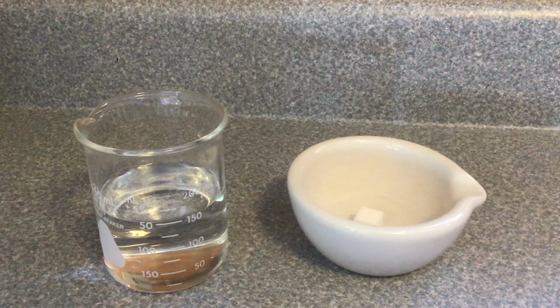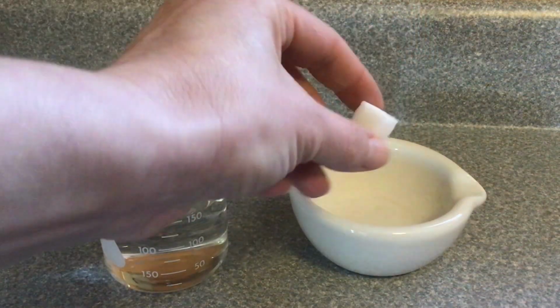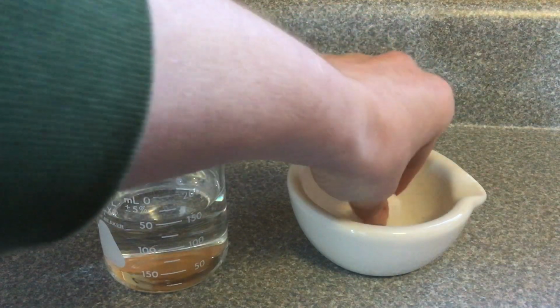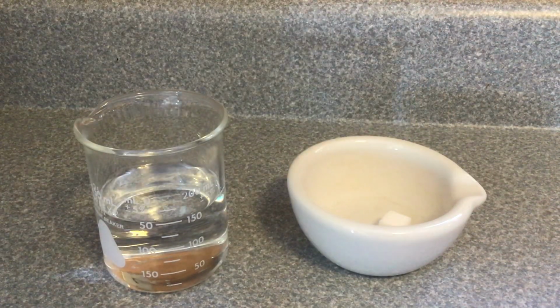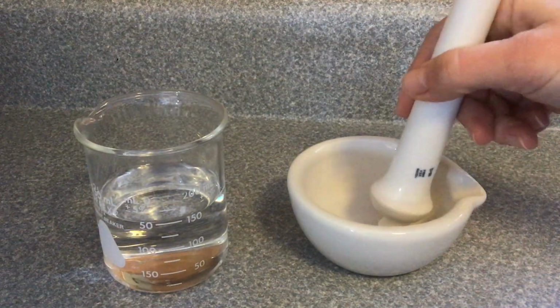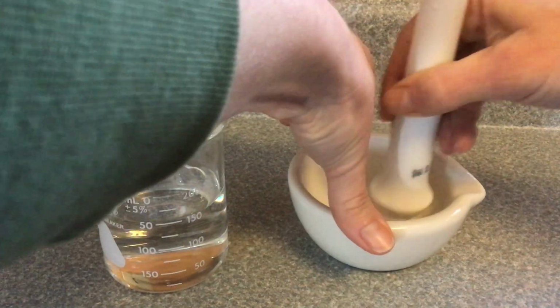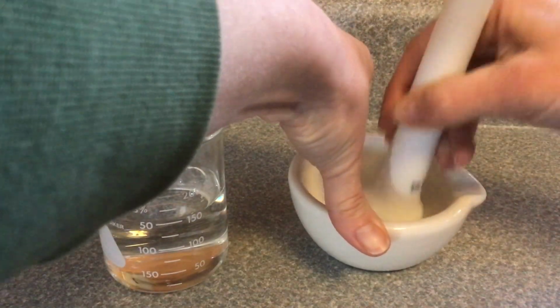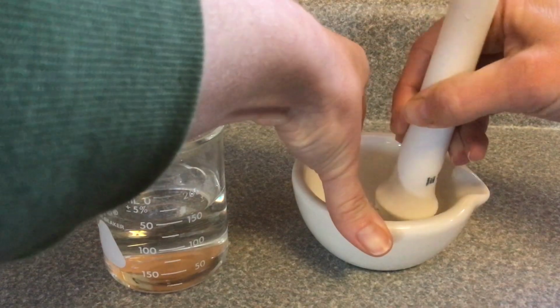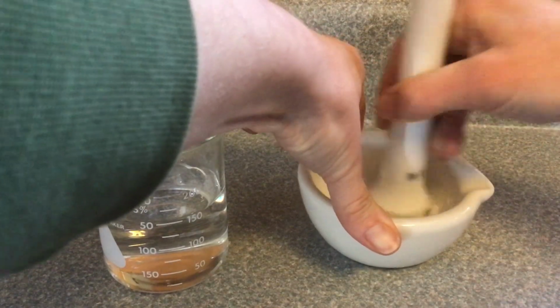So I'm going to start the first video by taking a sugar cube. Looks like this, kind of what you dissolve in tea or coffee. And I'm going to use our mortar and pestle. I'm just going to grind this sugar cube up a little bit. Sorry, that's really loud. Pulverized.